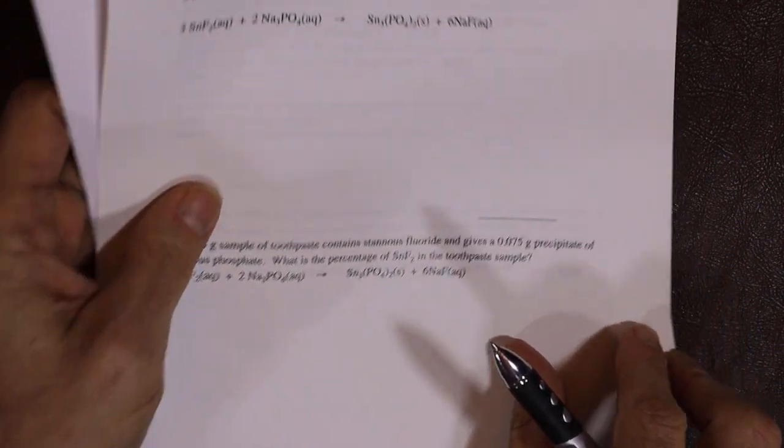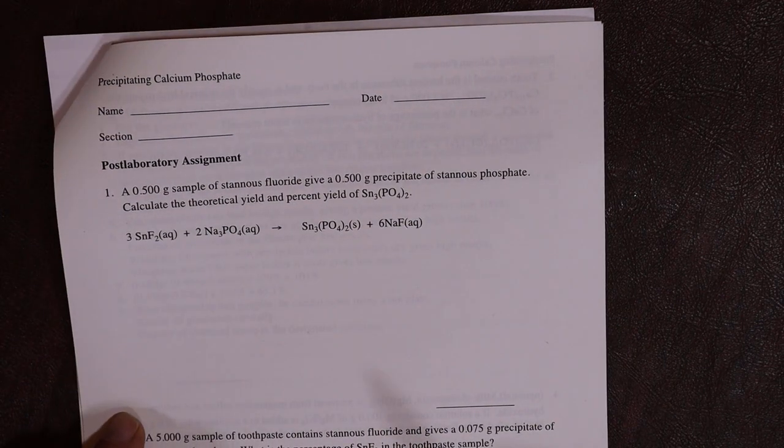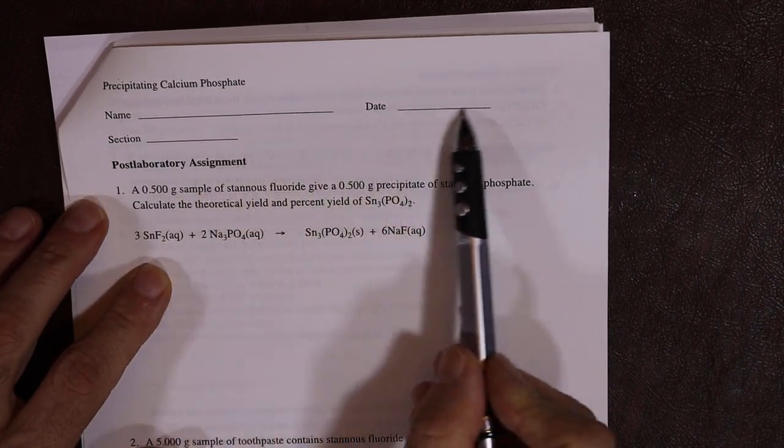Now, when it comes to the questions, when we look in our packet, and the most important part of this, as I mentioned when we did this pre-lab, I said we'll come back to class and work on this together. Well, here we are. So bottom line is this, you're going to fill this in.